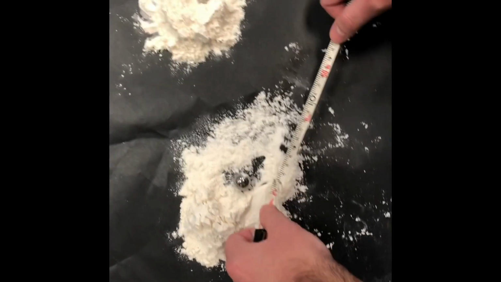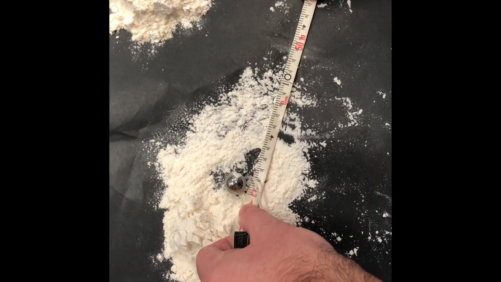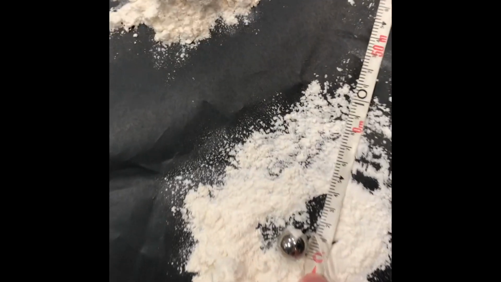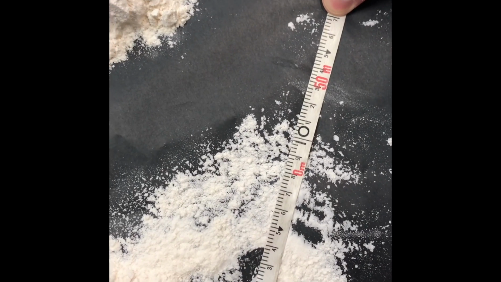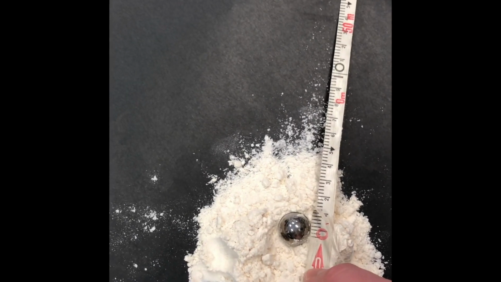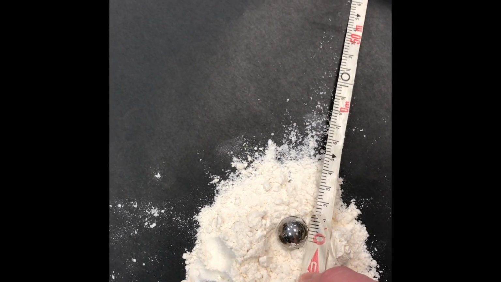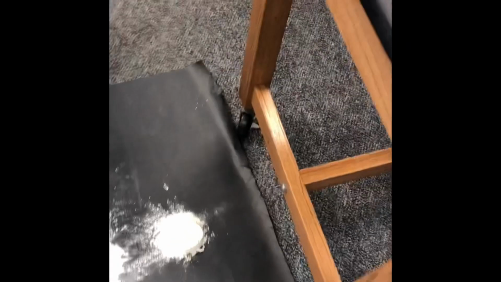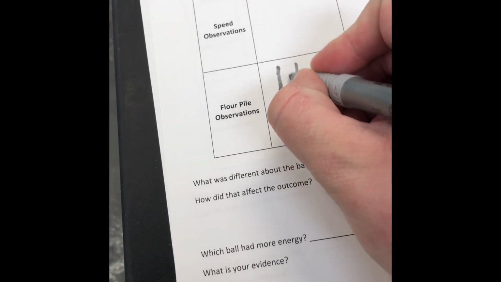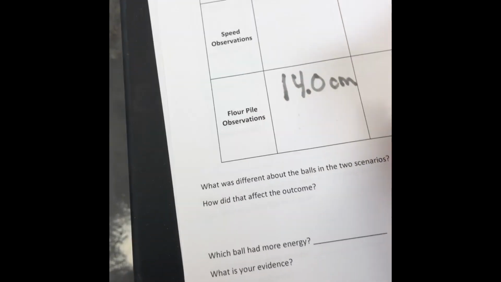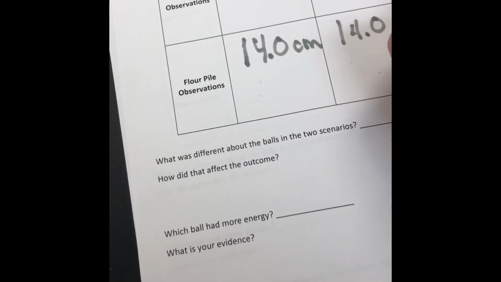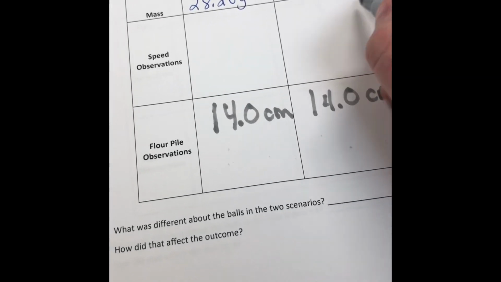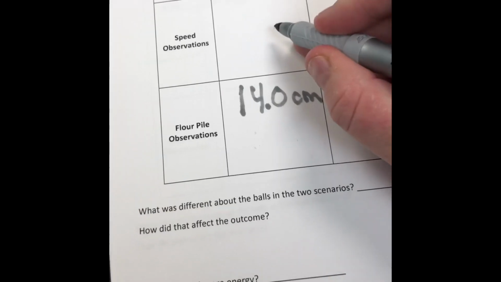All right, so we're going to measure the distance from here to the point that I marked, and it's approximately 14 centimeters. And this one is approximately 14 centimeters. All right, so we're going to go ahead and make sure. 14.0 centimeters, 14.0 centimeters.